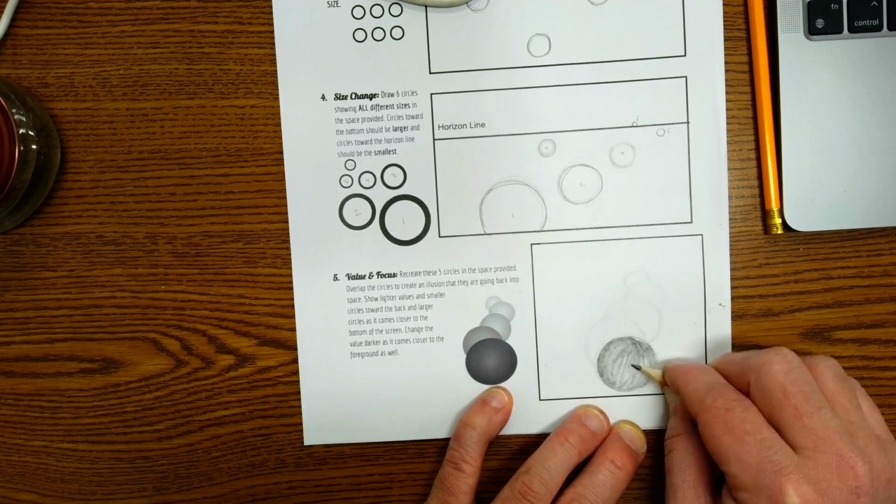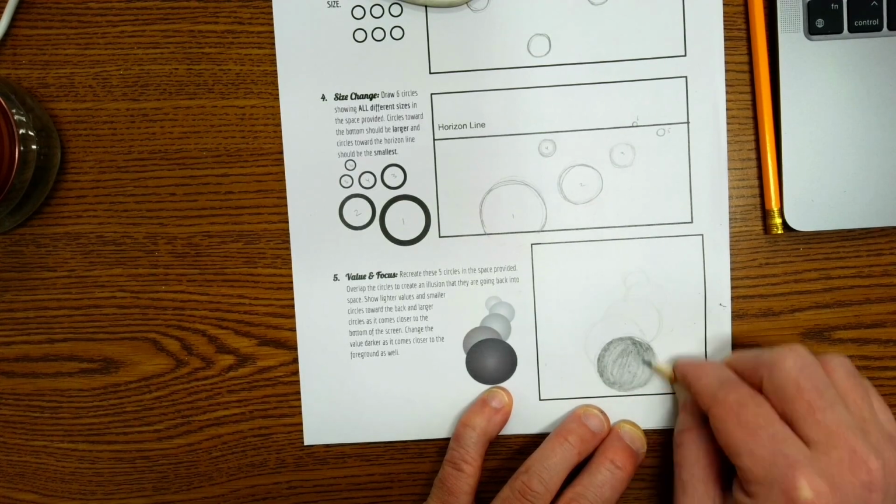So I'm going to go ahead and speed up this drawing, and you can see how I finish this up.